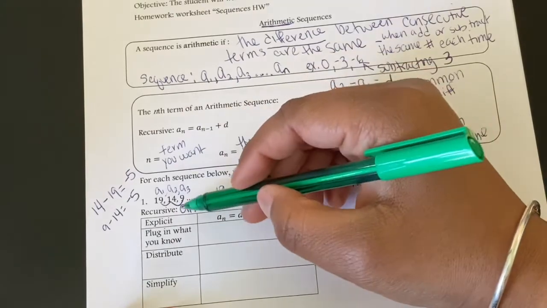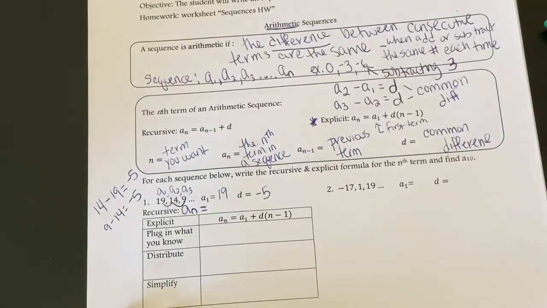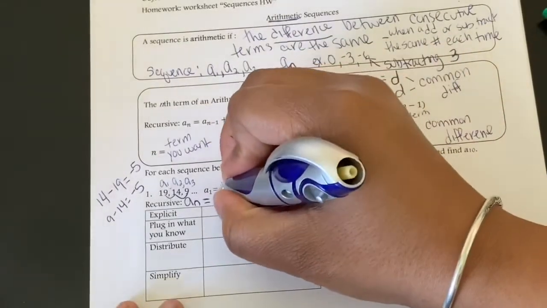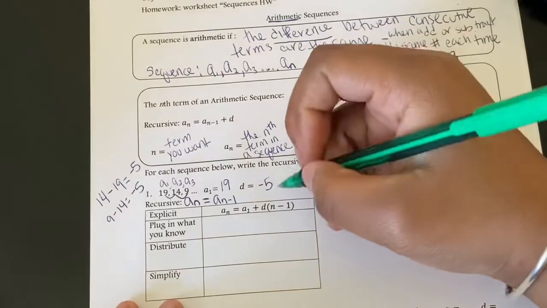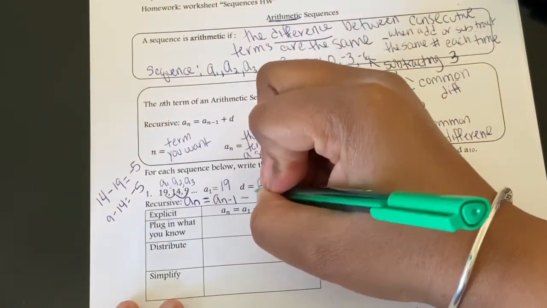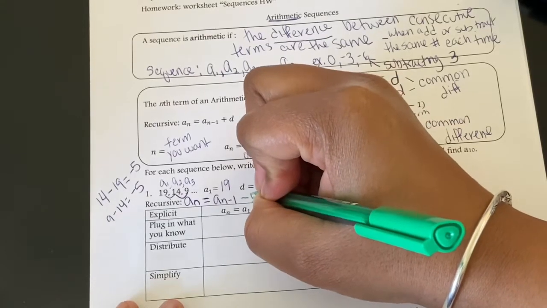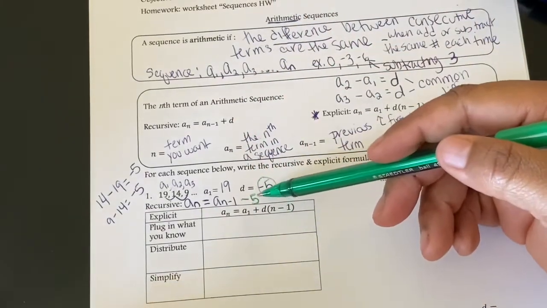So my formula says a sub n equals a sub n minus 1. Well, I don't know a sub n minus 1, so I'm just going to rewrite that. You only plug in what you know. But I do know that my d is negative 5. So it's a sub n minus 1 minus 5. And you have written your recursive formula.